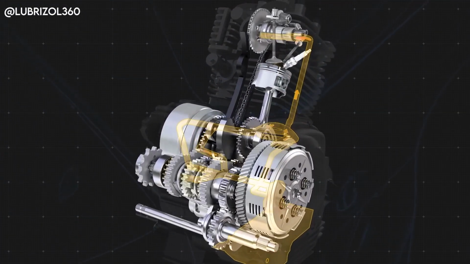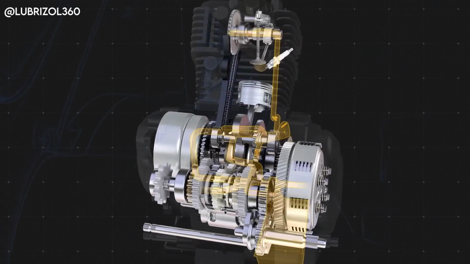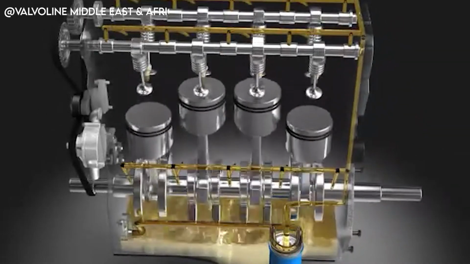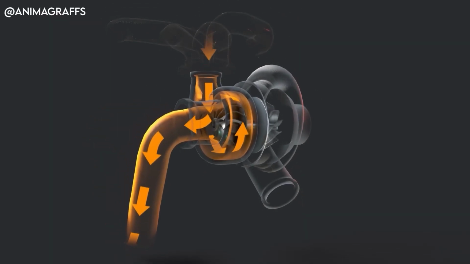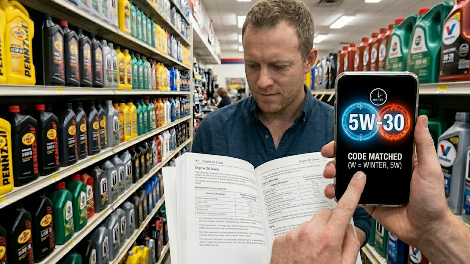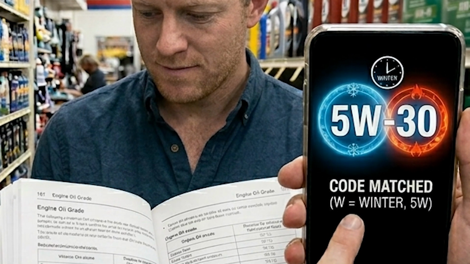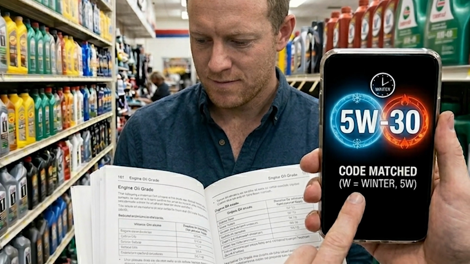The manufacturer of your engine ran their own tests and figured out exactly what viscosity their engine needs at operating temperature to run efficiently and stay protected. That's why they list a specific grade in your owner's manual, and it's worth following their recommendation.